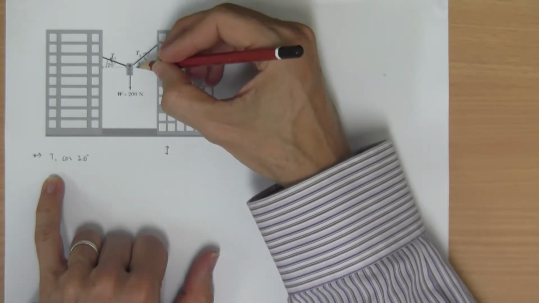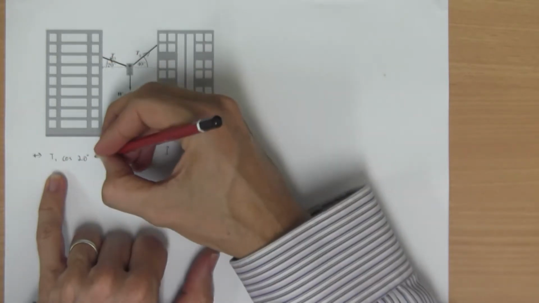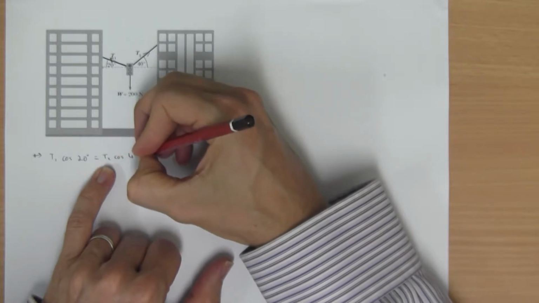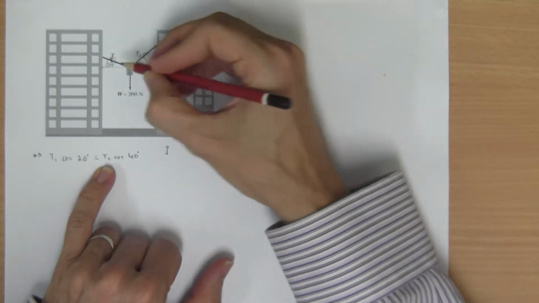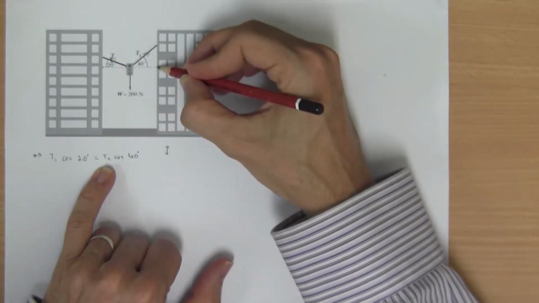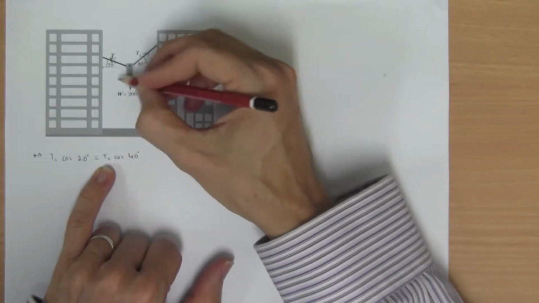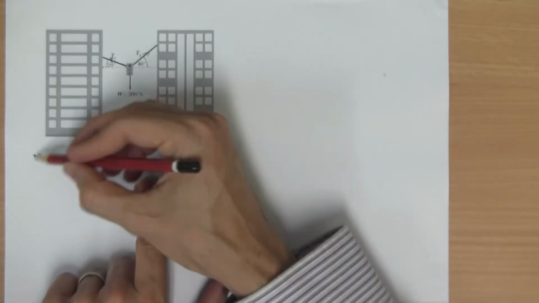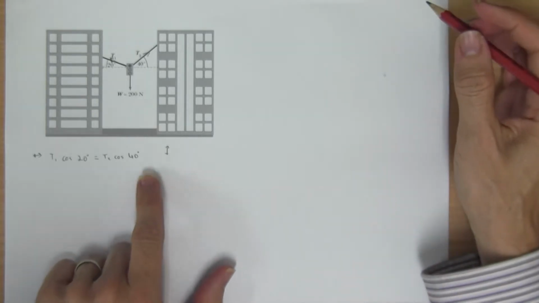So T1 cos 20 to the left must equal T2 cos 40. Otherwise, it would be moving left and right, but it's not. They're in equilibrium. That's one equation involving two unknowns. For me to solve this, I need another equation.